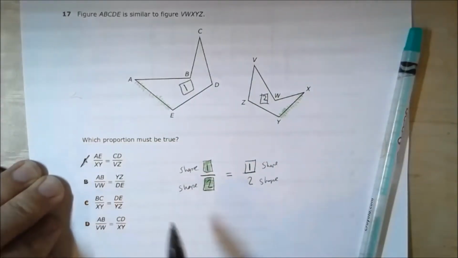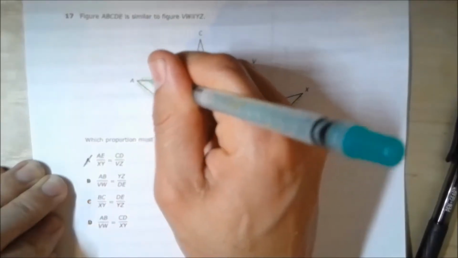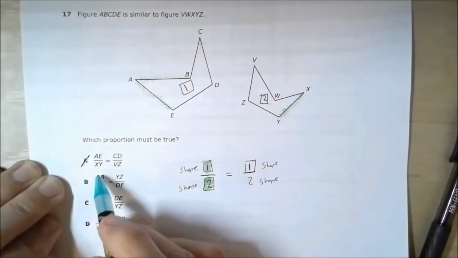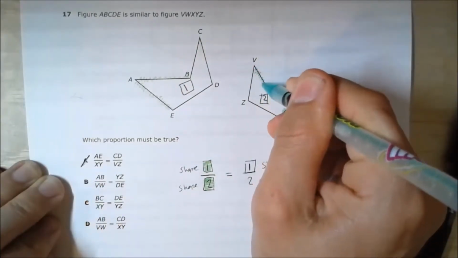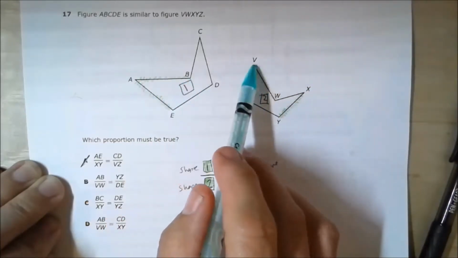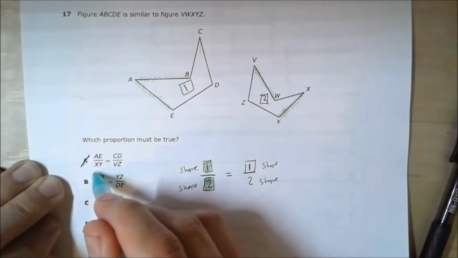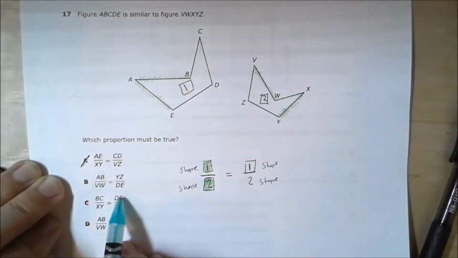The next one, we have AB. So I'm going to go ahead and mark it. We have AB over VW. So far we're looking good, right? We have this top left side, and we have this top left side. This part checks out. Then it is equal to YZ over DE.